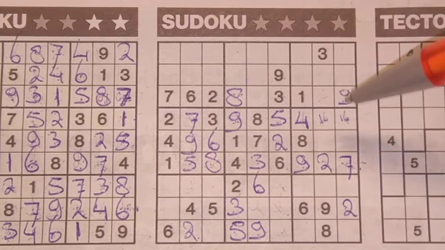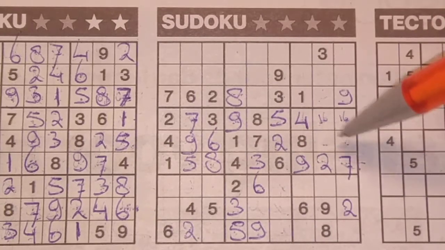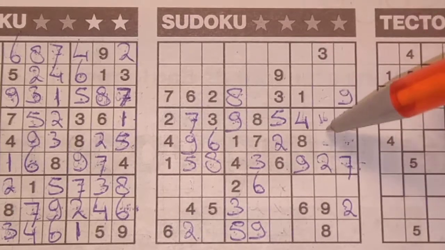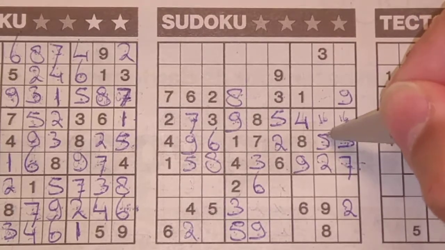How about these 2 numbers of this big square? The missing numbers here are the 3 and the 5. We have a 3 here, no 3 there. 3 should be here, and the 5 goes there.